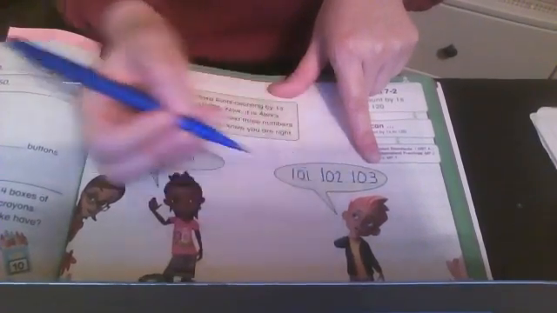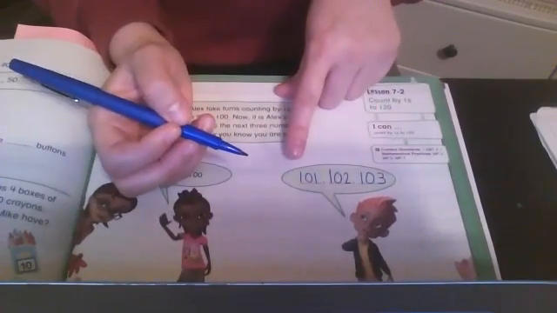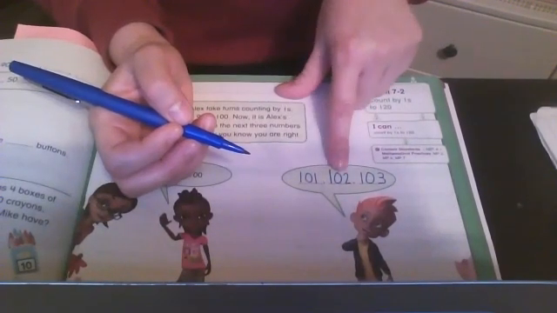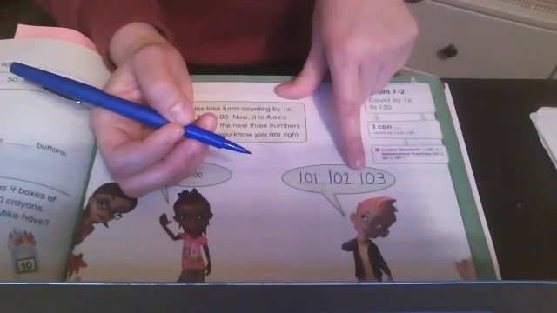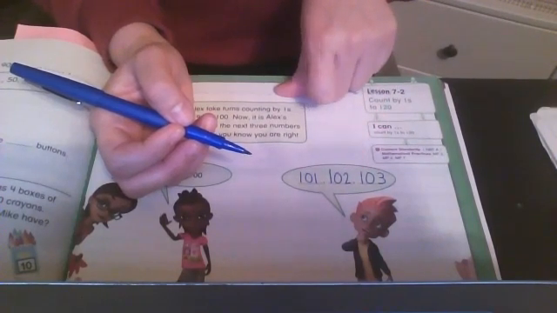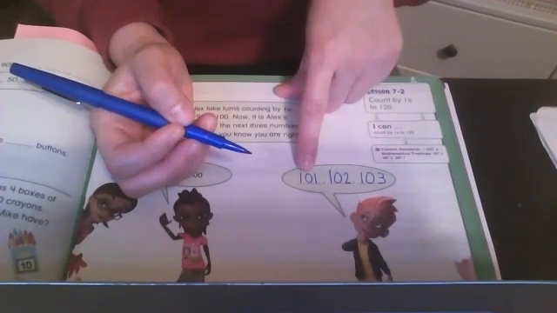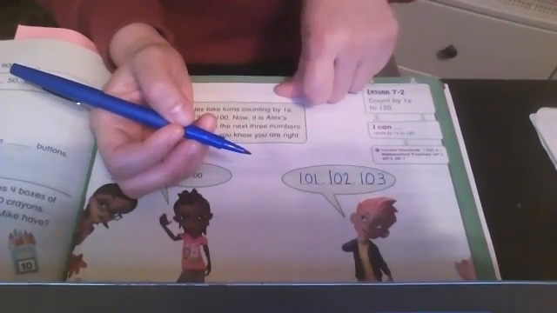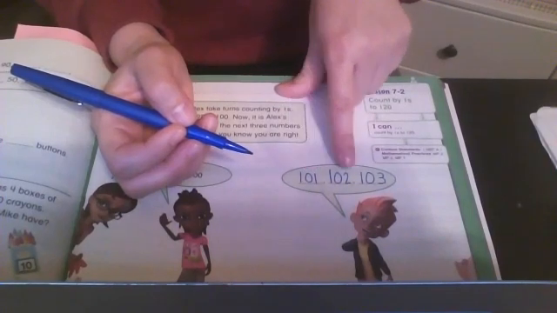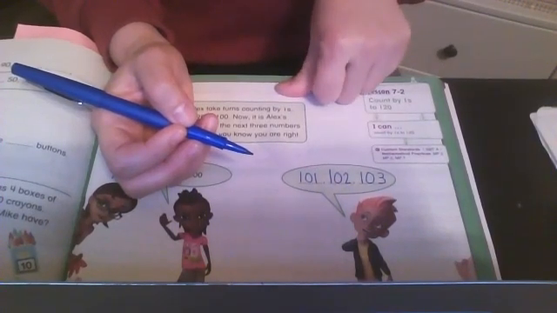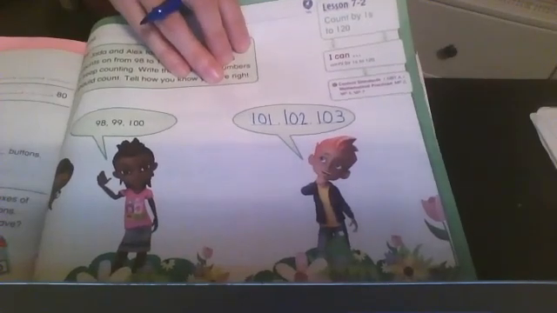103. Okay. You can see, again, each of those numbers has 3 digits. Each of them has a 1 in the hundreds place. In the tens place, they each have 0 because there's no tens. And in the ones place, 1, 2, 3. It's getting bigger by ones each time. Okay, if you need more time there, go ahead and pause the video.